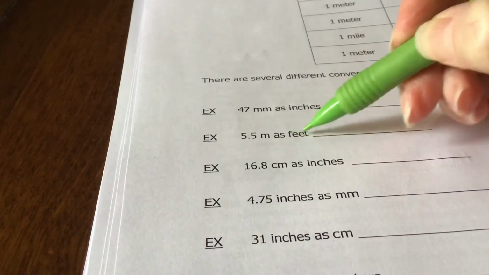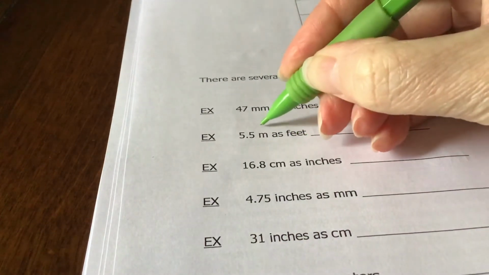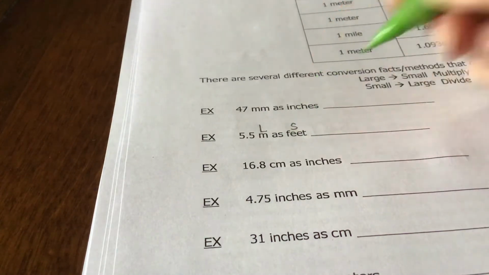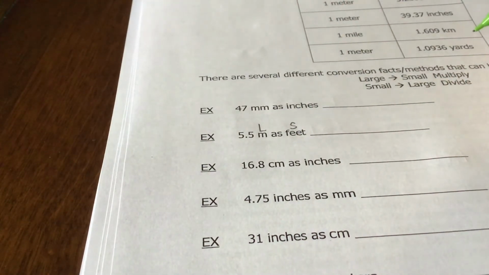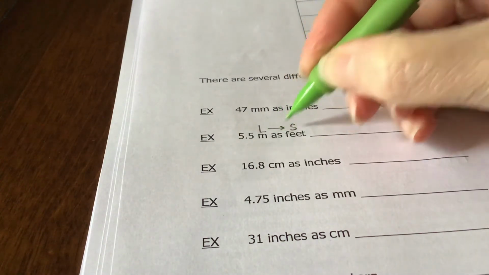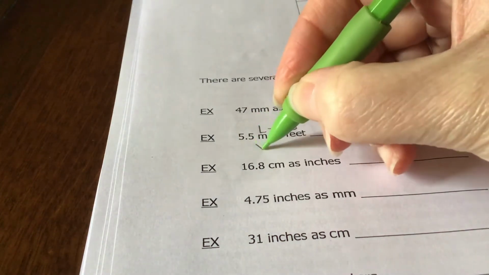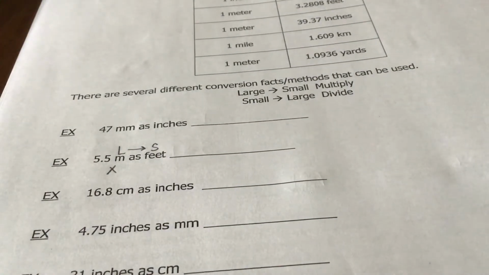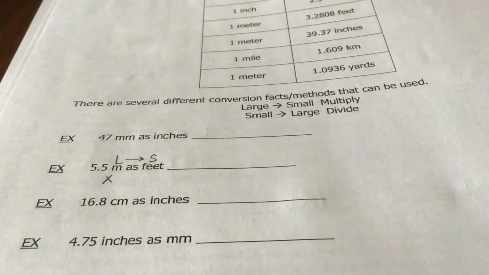5.5 meters as feet. So a meter is larger than a foot, right? Think about a meter stick. That means we're going large to small, which means that we're going to multiply. Large to small is multiply, see that? And we're looking for meters and feet.